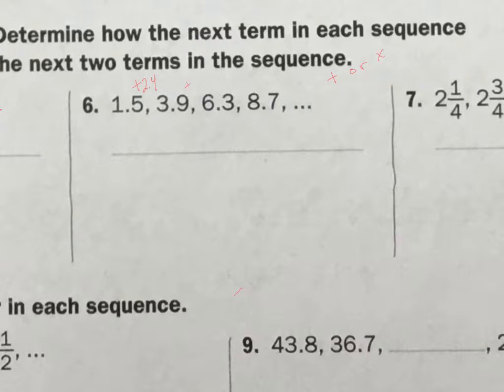Now let's do 3.9 plus 2.4. 9 plus 4 is 13. Bring my decimal down. 7, 8. Oh, that's not it. I don't get 6.3. Oh, yes, I do. I know it's it. You're wondering why I put the 4 here when it's 2.4?